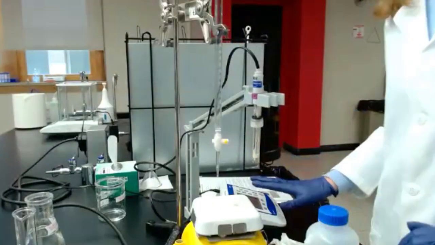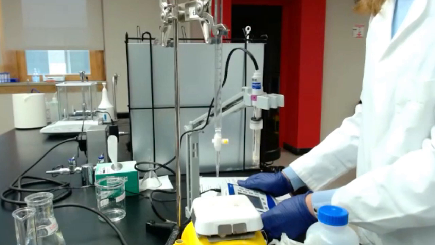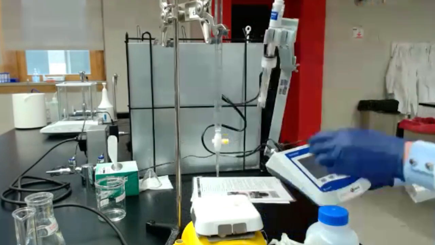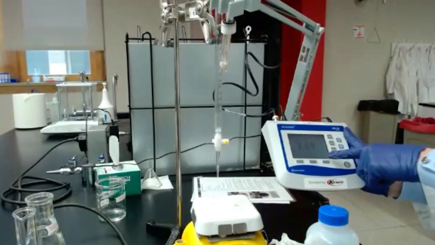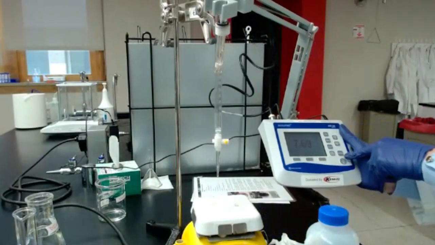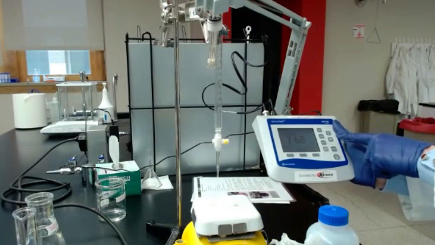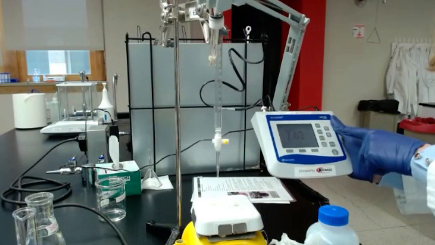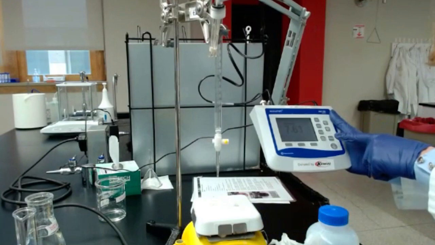On your pH meter, you should have a way to see, I can try to show you. So that's the pH meter. You should have a lot of different buttons. One of them would be either standardize, STD, or Calib, or Cal, C-A-L.